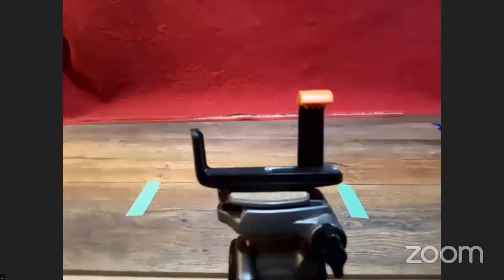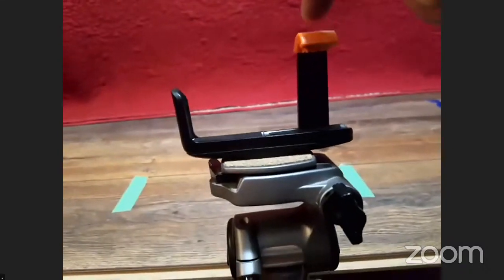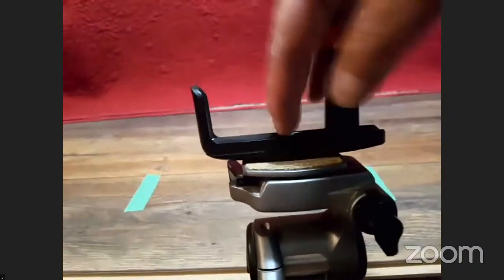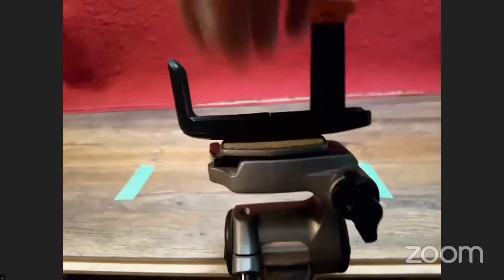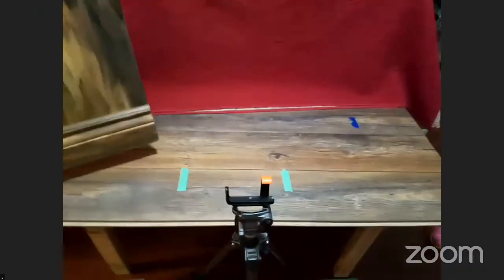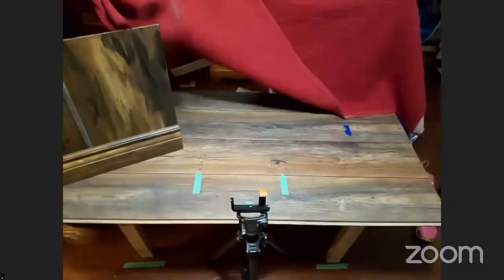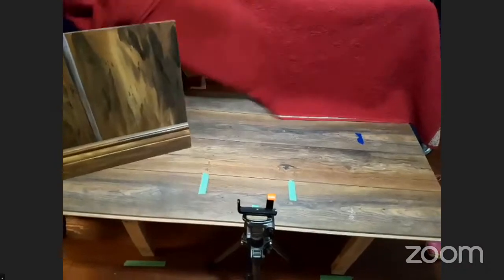So the first thing is the camera that I was using was actually my cell phone, and it was mounted on a tripod. If you get a selfie stick, a lot of them have a piece that's removable that can be attached to a tripod. So the whole stage is about 4 feet in diameter.